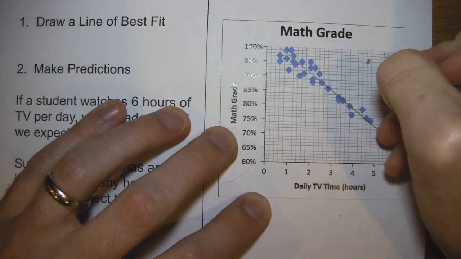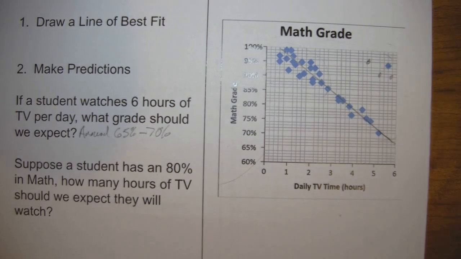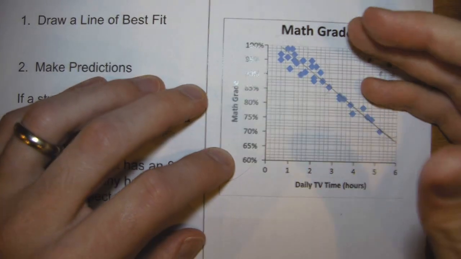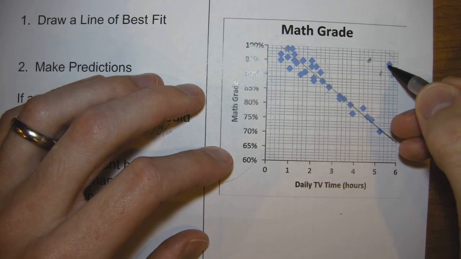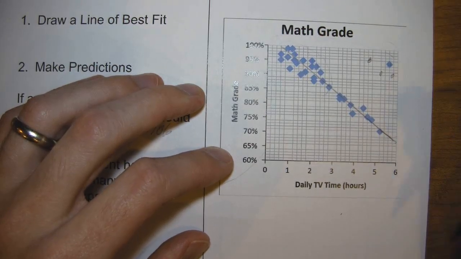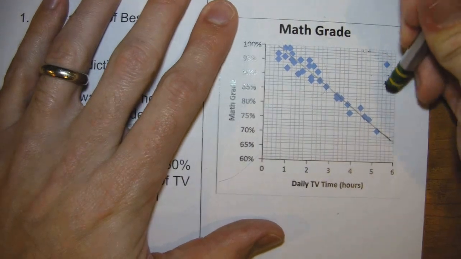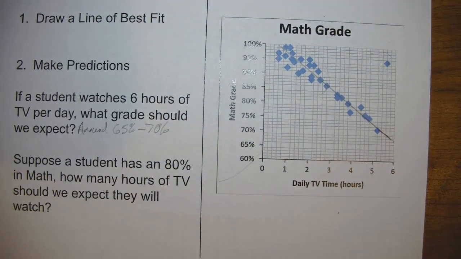Now, if I had maybe 2 or 3 data points up here, well, then, yeah, maybe we do need to push that line up a little bit and ask ourselves, what's with that cluster? Why did these people have such a high grade for such a high amount of TV time? But again, we only have the one, so we're not really going to give it too much thought.